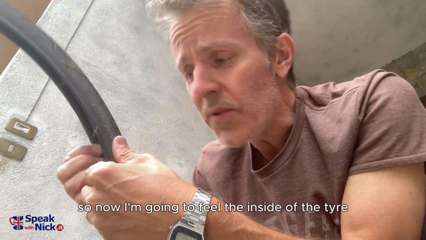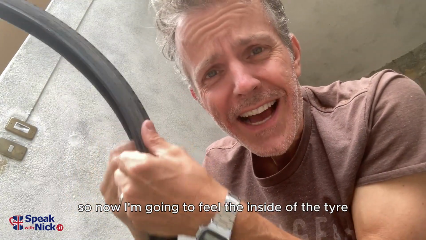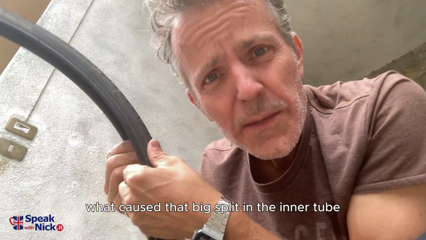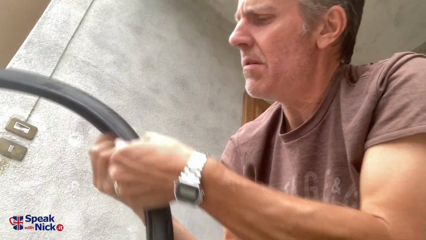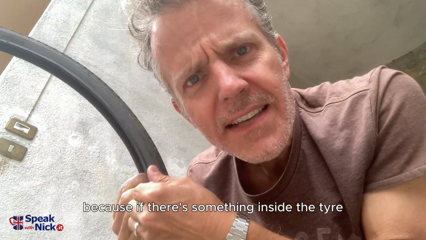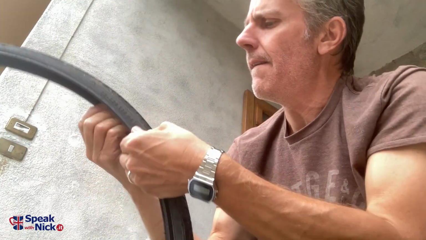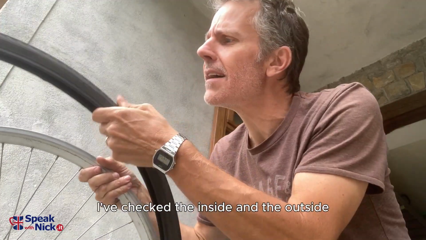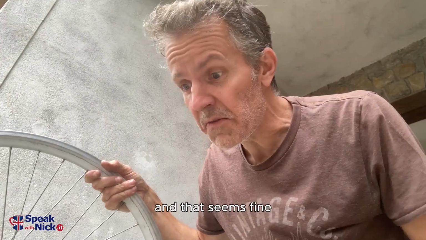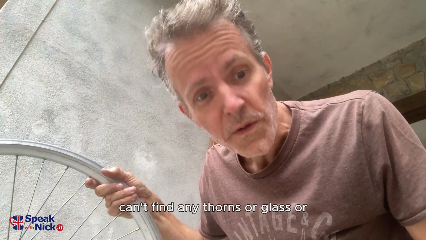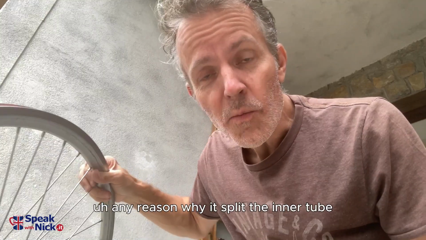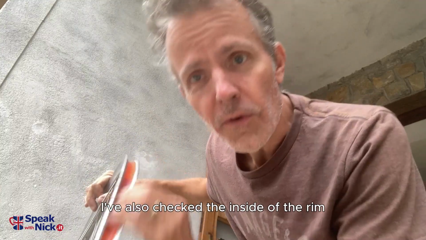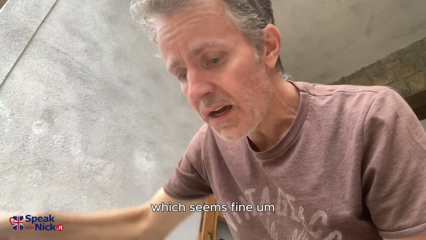So now I'm going to feel the inside of the tire to see if I can find what caused that big split in the inner tube. Because if there's something inside the tyre, I can't leave it in there. So I've found the puncture, as I said. I've checked the inside and the outside of the tyre, and that seems fine. Can't find any thorns or glass or any reason why it split the inner tube. I've also checked the inside of the rim, which seems fine.